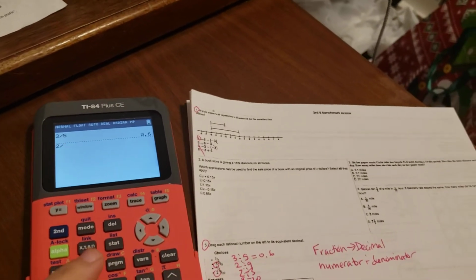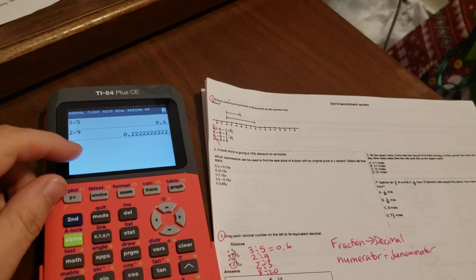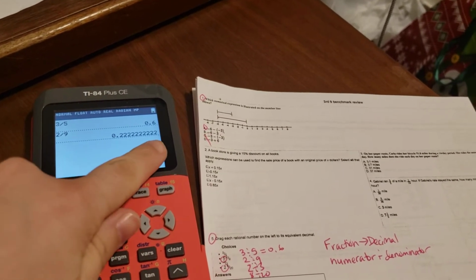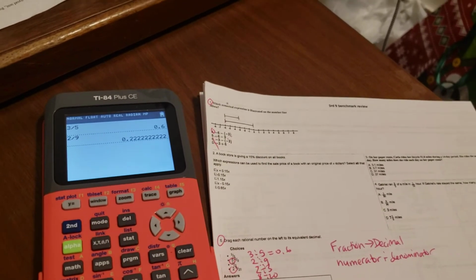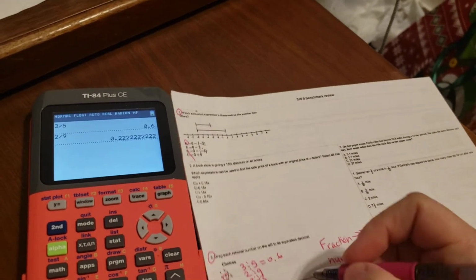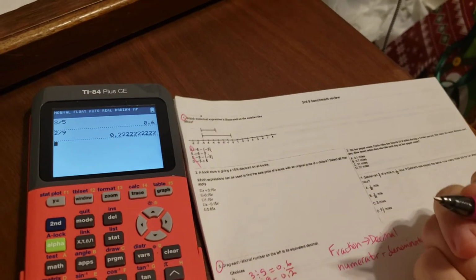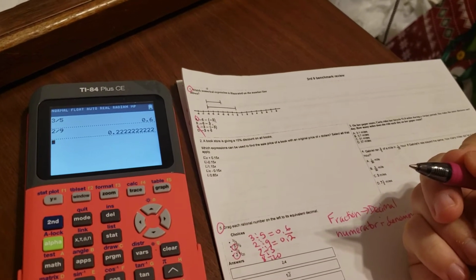2/9 is, I think, 0.2 repeating. Yep. So I've got 2, 2, 2, 2, 2, 2, 2, and it keeps going. There's more 2's after that. How do you write that down exactly? You say, okay, it goes 0.2, and the 2 keeps going. There's lots of 2's over and over and over again.